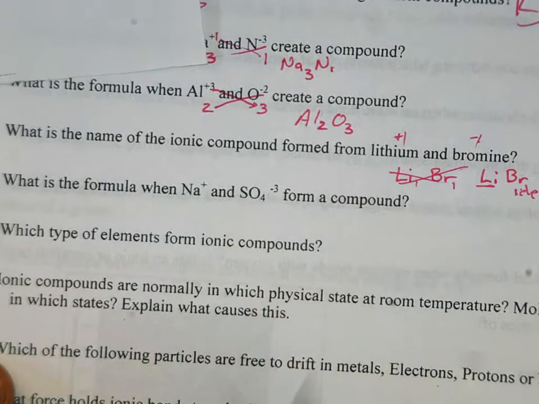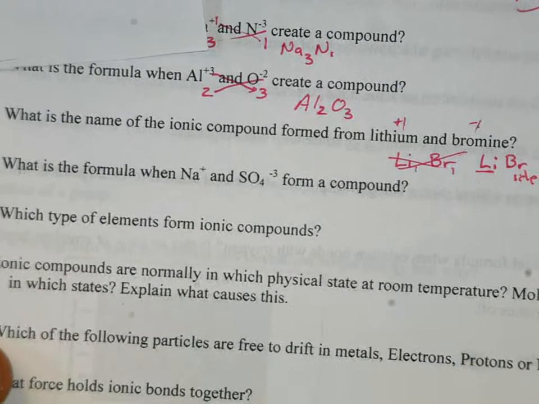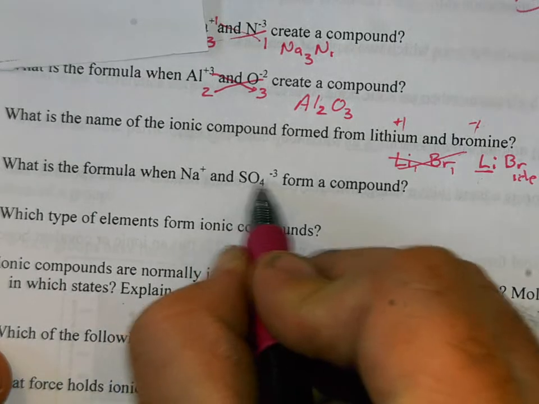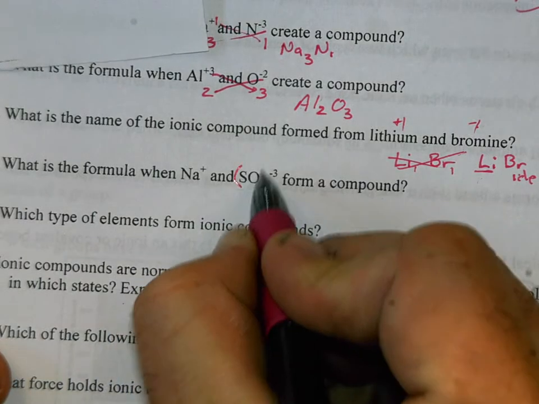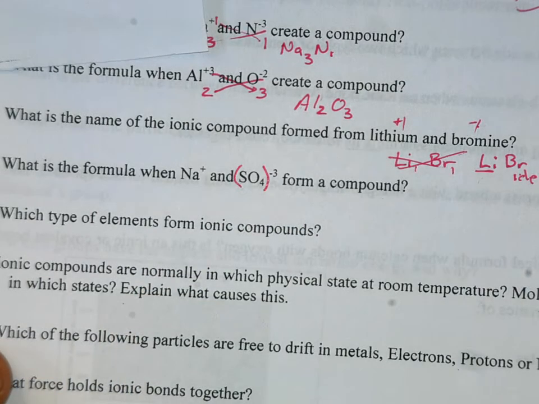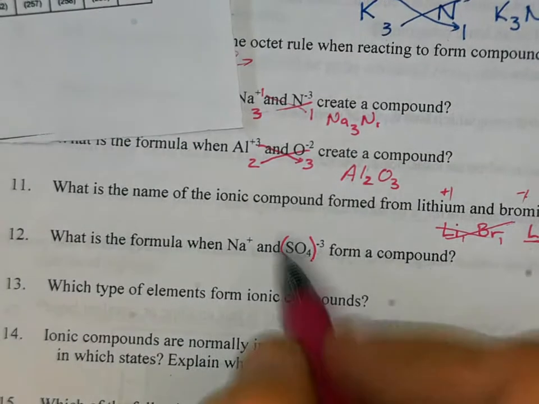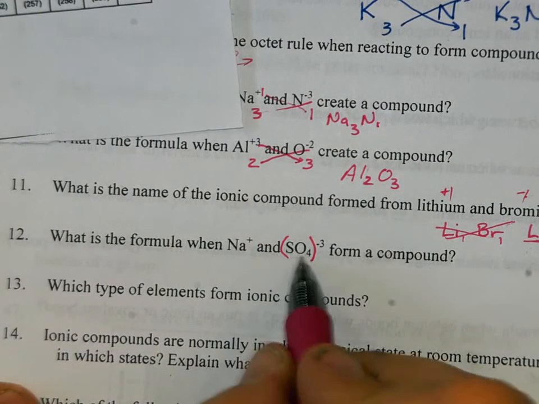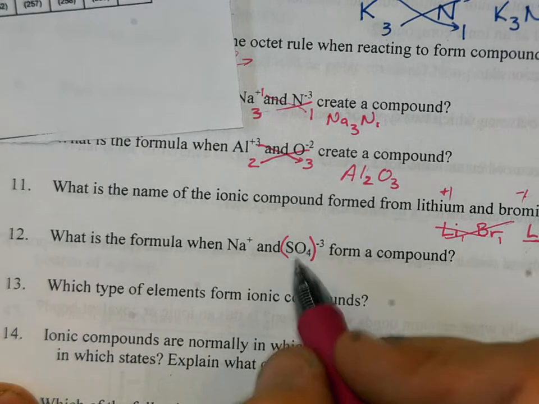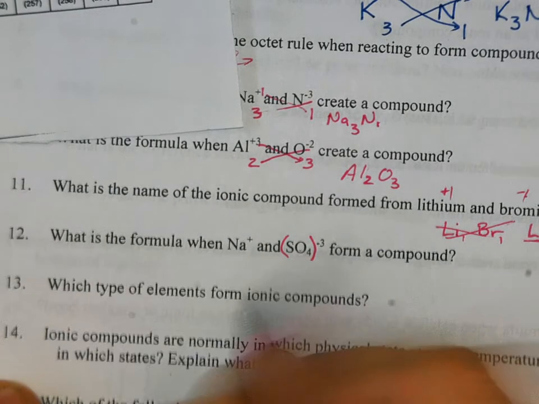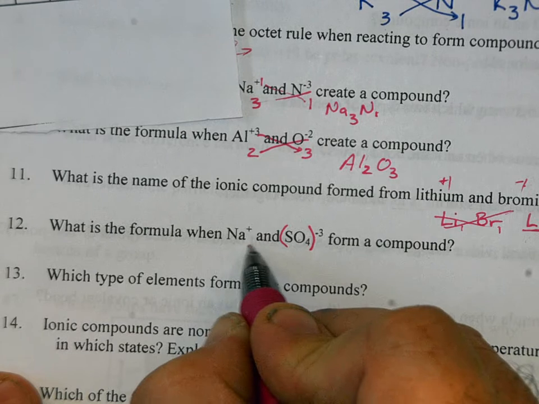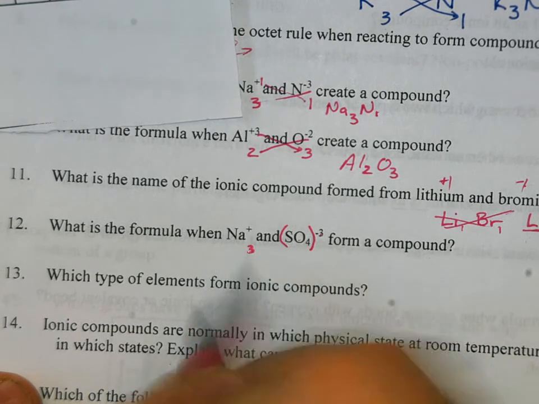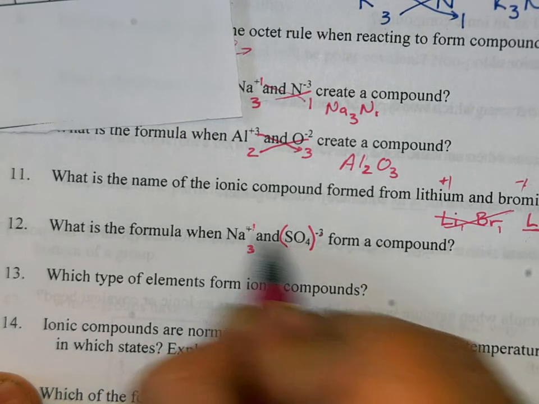What is the formula for this compound? Whenever you have a polyatomic ion, I think it's a good idea to put parentheses around it to remind us that it stays together at all times. Then we just do the crisscross method, just like we would with a regular metal cation. We put the absolute value of this oxidation number here, and this is a +1, so we put that over here.